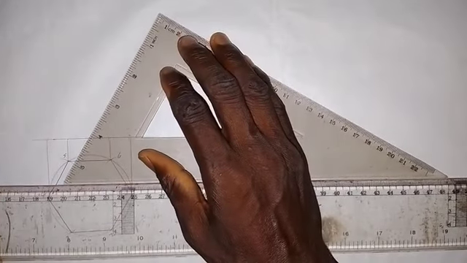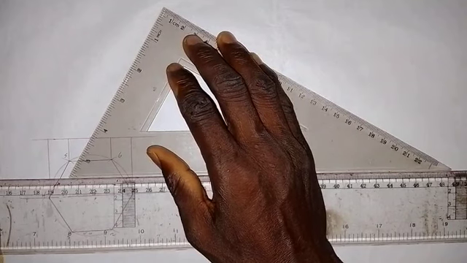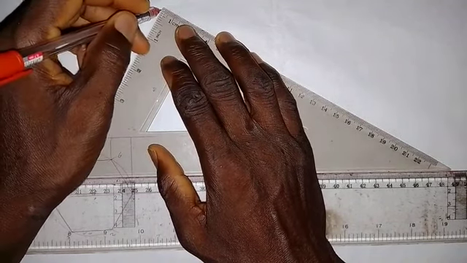I'm going to make the center line at an angle of 60 degrees to the horizontal. So I will take my 60 degree set square like this and draw a center line that will go in this direction. So this is it.